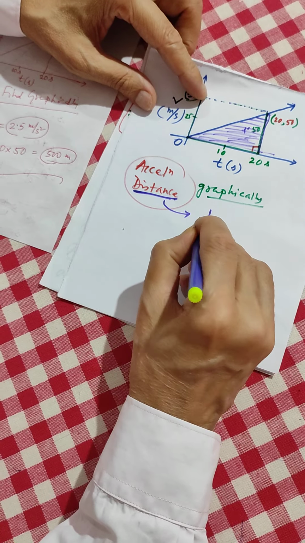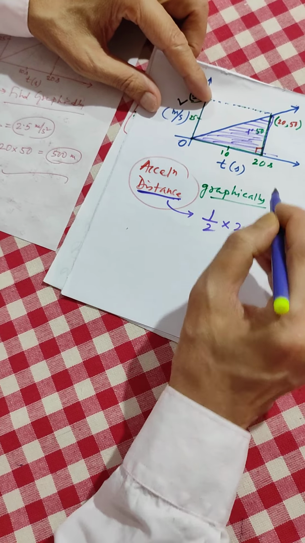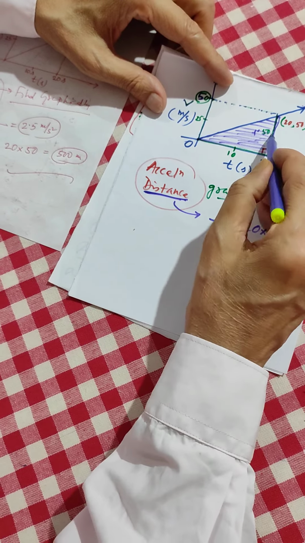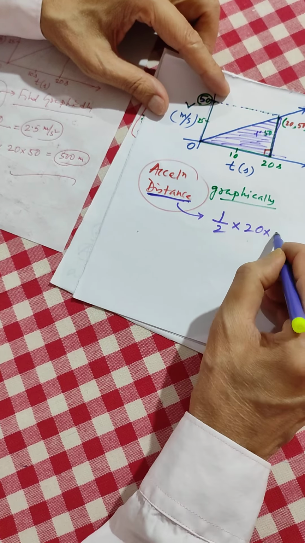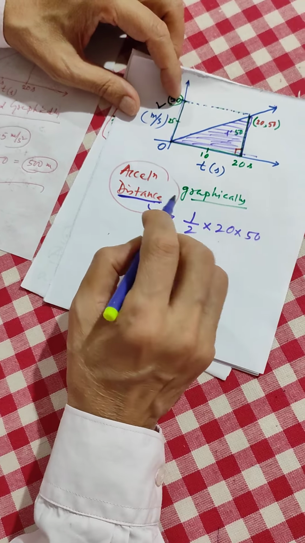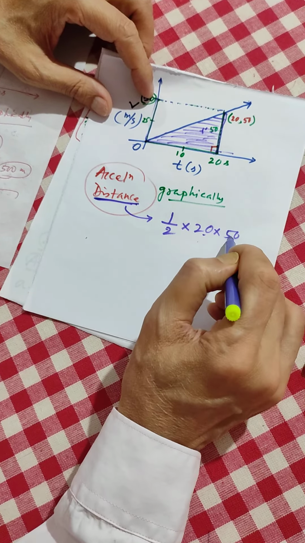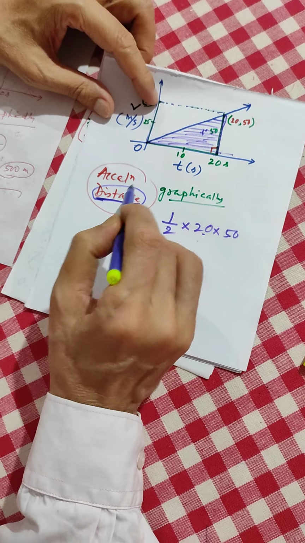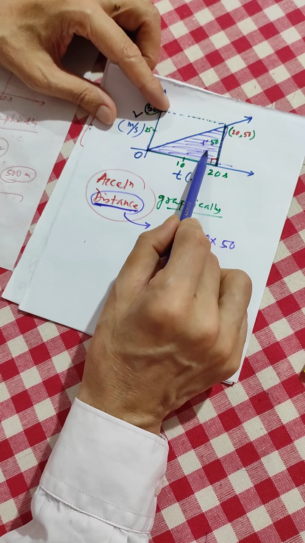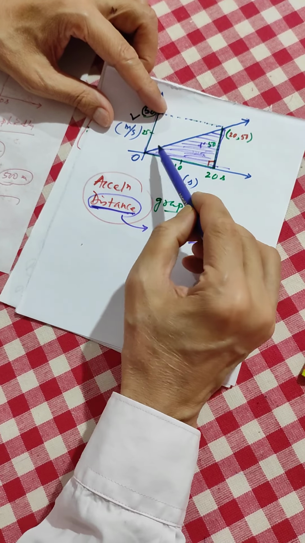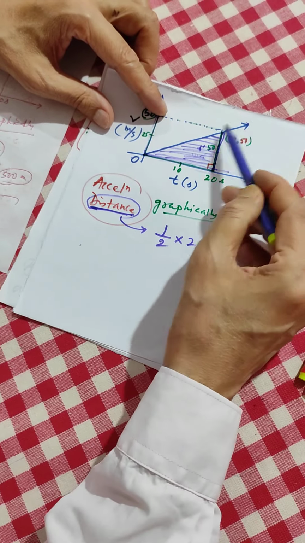Now the area of this triangle is half base into height. The base is 20 and the height is this perpendicular, which is 50. So the distance traveled by the body whose acceleration graph is this is given by the area of the triangle enclosed by the x-axis and the acceleration graph.